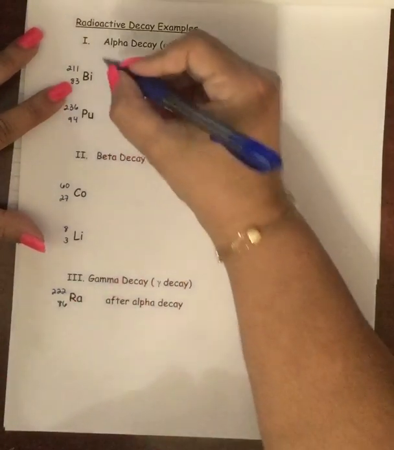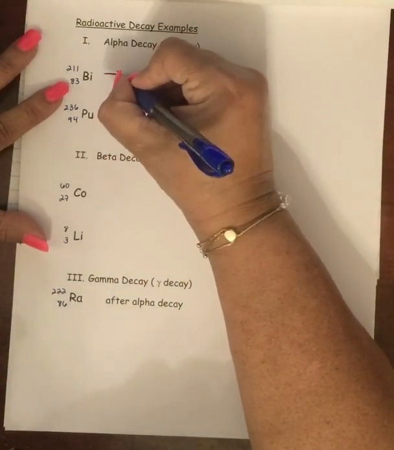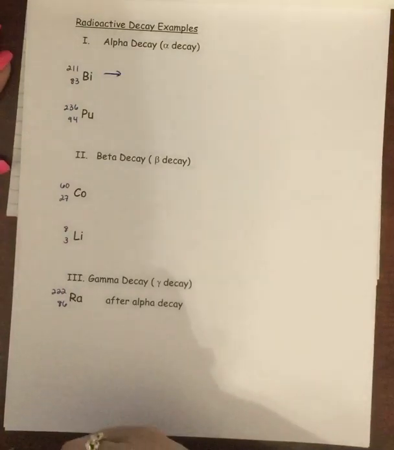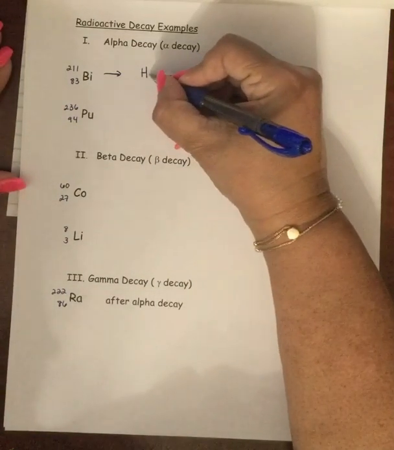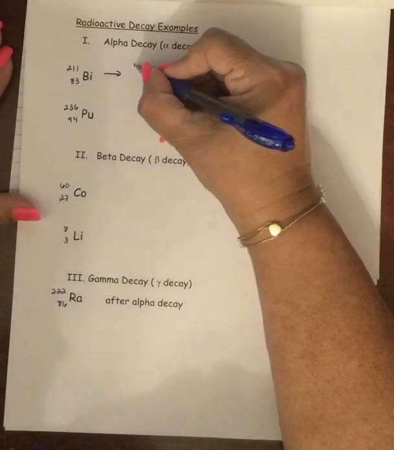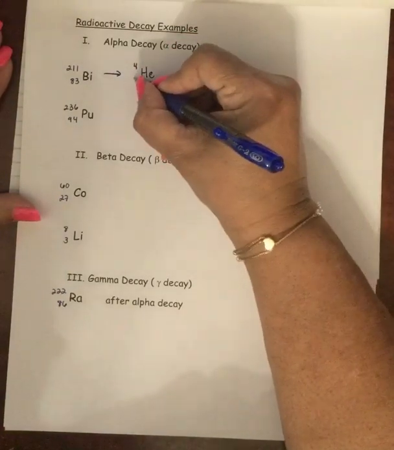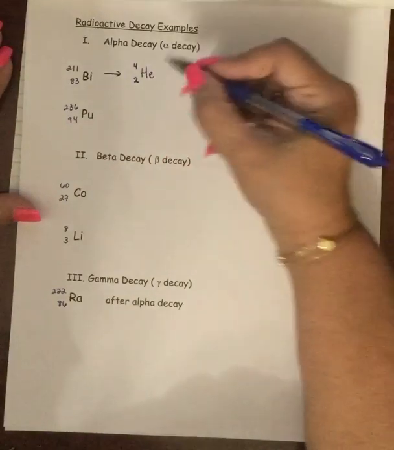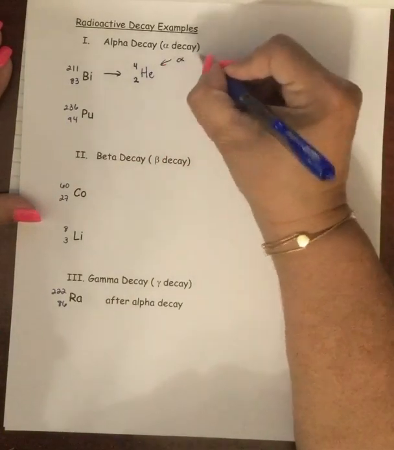Okay, so when it decays, it gives off an alpha particle, which is basically a helium atom. And a helium atom has mass number 4, atomic number 2. Okay, so that is your alpha particle.